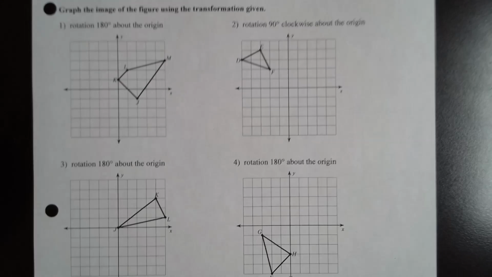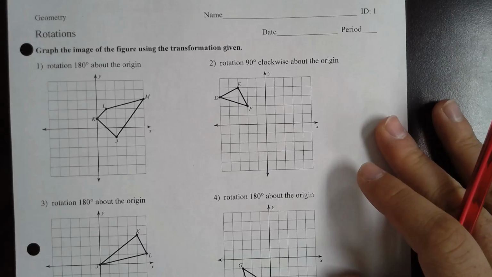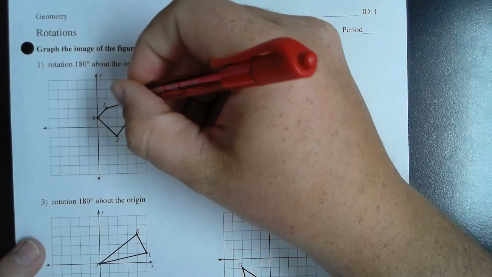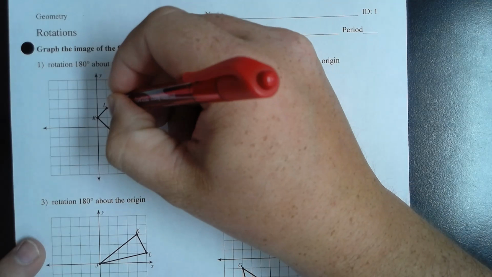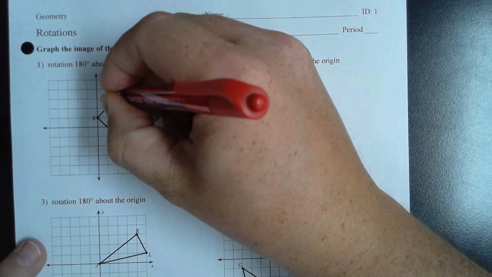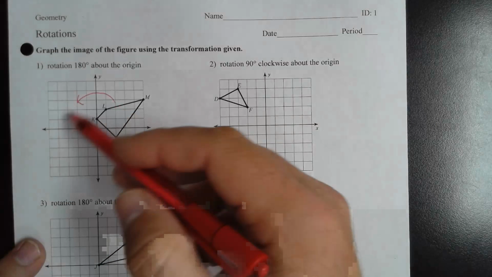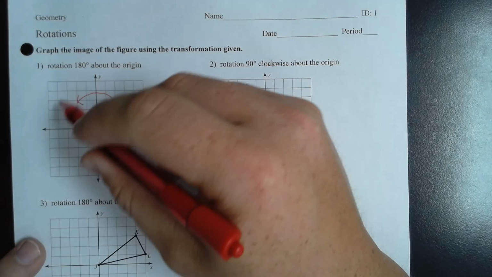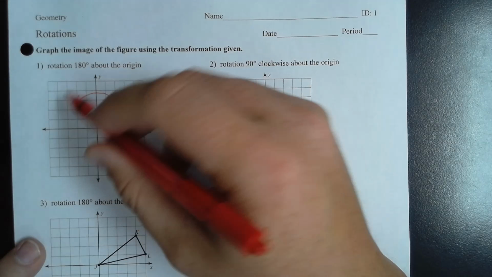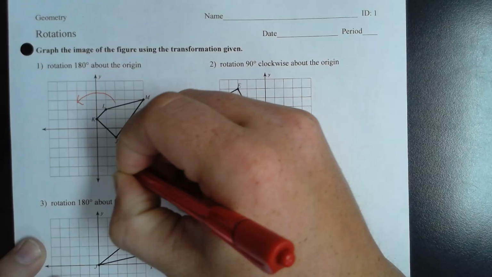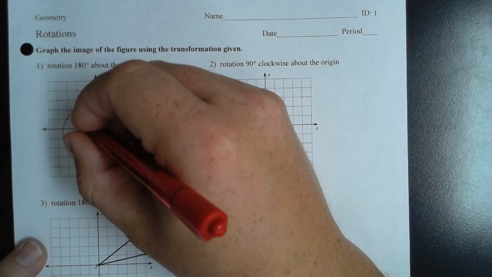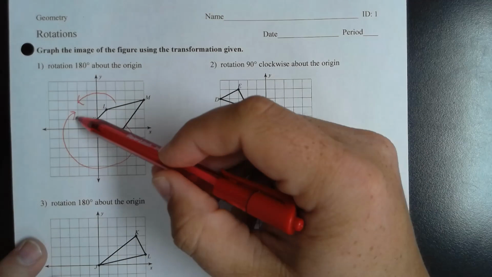If we were going 90 degrees counterclockwise, that means we're going 90 degrees over here. 1/4 of a turn. If we were going 270 degrees clockwise, we would be going basically 3/4 of a turn, which would get us to the same place.